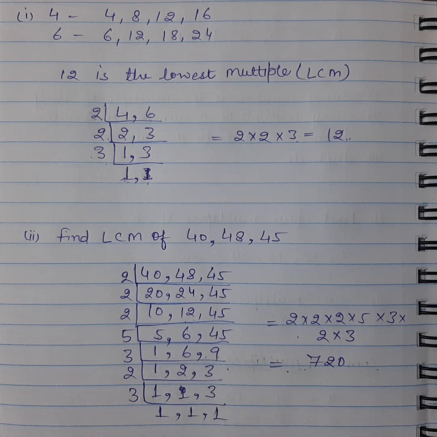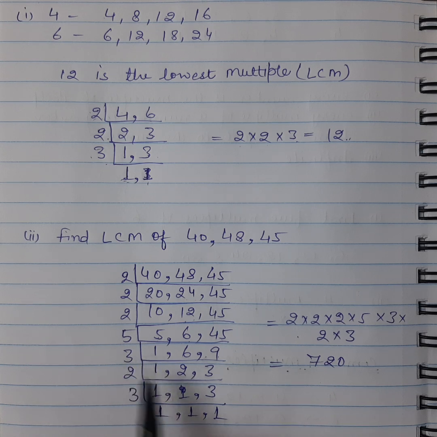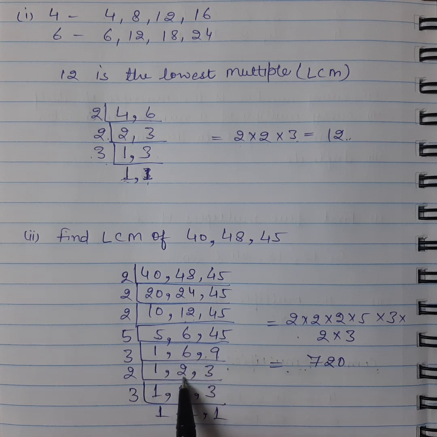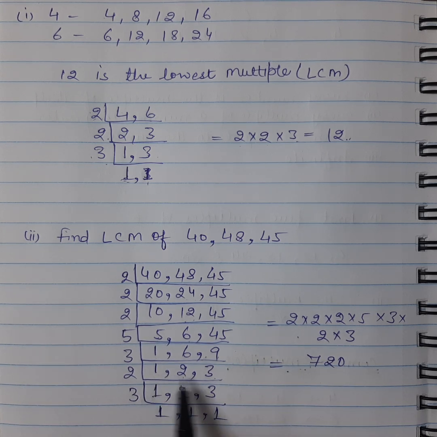We can divide 6 and 9 by 3. We write 1 as it is. We divide 6 by 3 and get 2, and divide 9 by 3 and get 3. There is nothing common now, but we have to make every number 1.